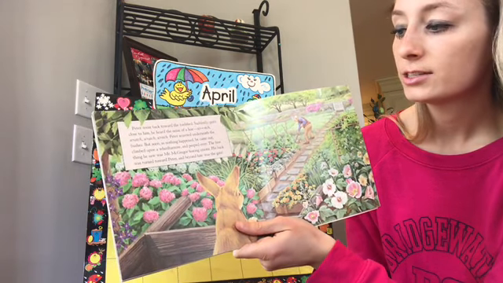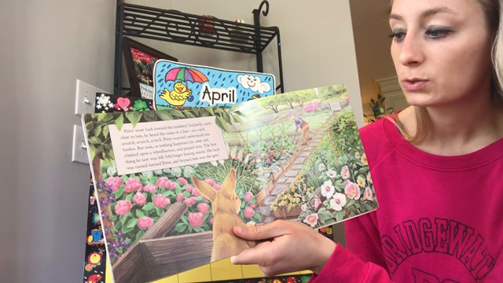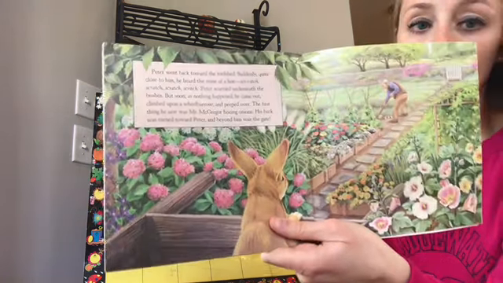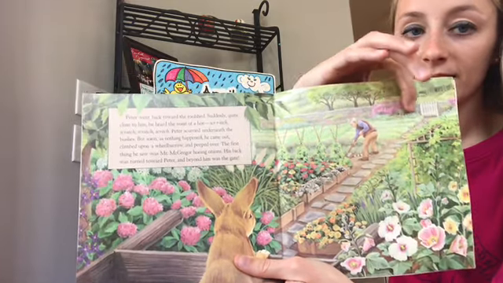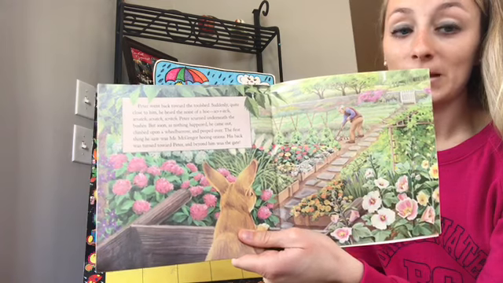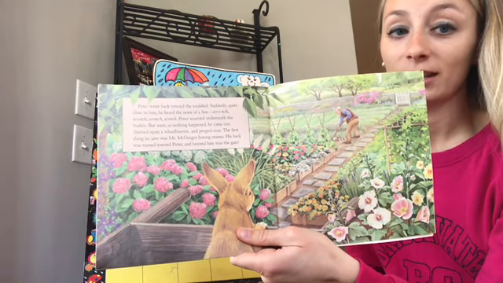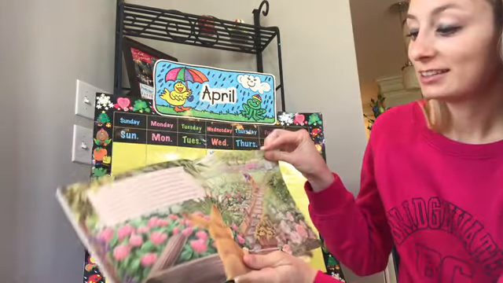The first thing he saw was Mr. McGregor hoeing onions. His back was turned towards Peter, and beyond him was the gate. So Mr. McGregor isn't looking, and I can see the gate far away. What do y'all predict Peter might do? Do you think he's going to hide, or do you think he's going to go for it and run towards the gate? We'll see. Let's see.